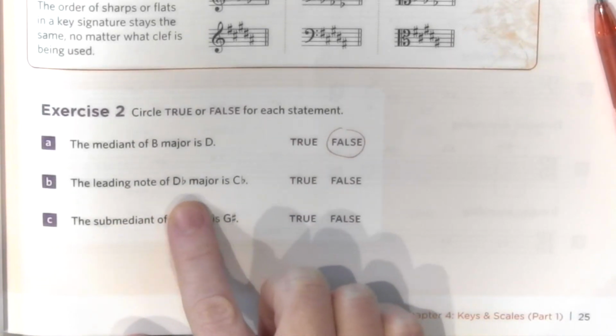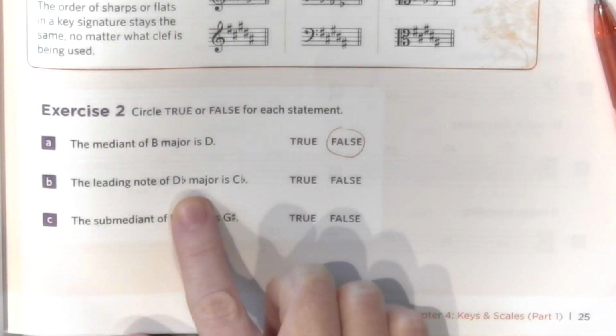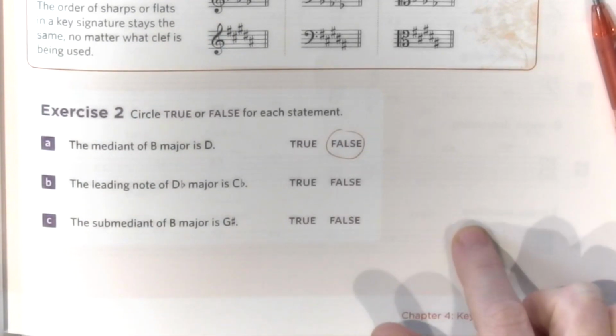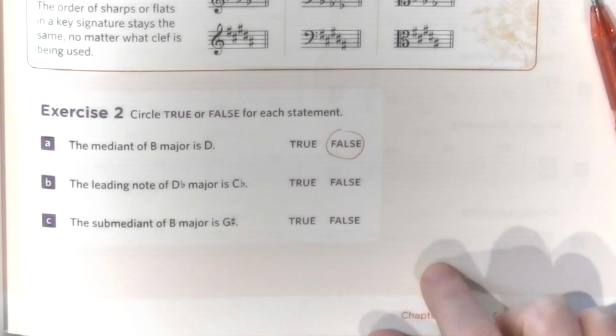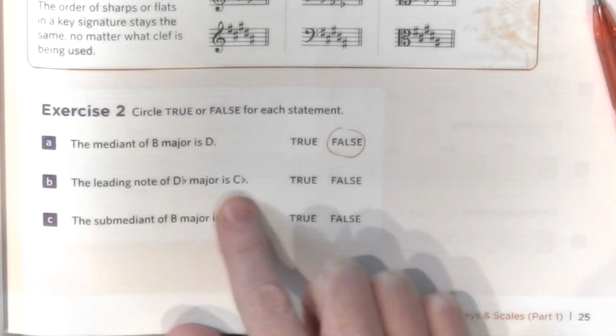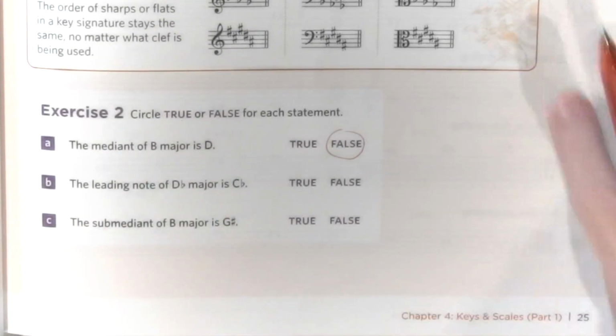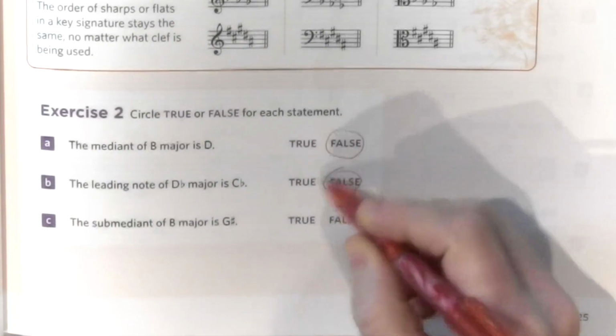The leading note of D flat major is the note a semitone below. So a semitone lower from D flat is C, not C flat. So the statement is incorrect.